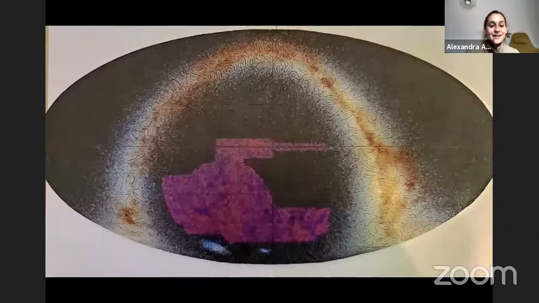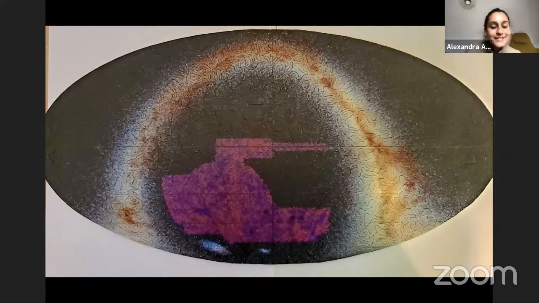So beautiful, in fact, that a few of us made puzzles out of it to get us through the pandemic. So you can see here, it's one of those fancy puzzles with very strange shapes, and it even spells DES in some of the shapes. So I can point you to order your own DES puzzle if you really want afterwards.